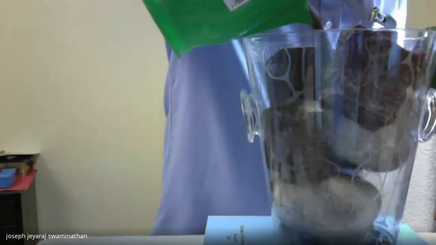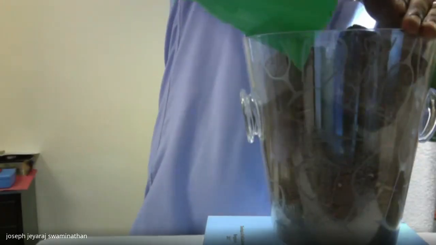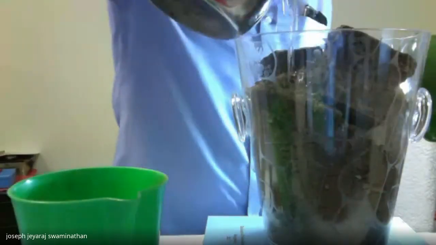Very good. Can all of you see me doing it? Yes, Father. I am pouring the sand now inside. All the sand is going in. Now you can pour water. What I'm going to do is pour water. The water will still go in, making the place.